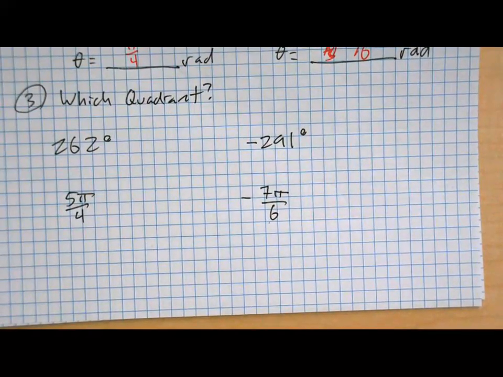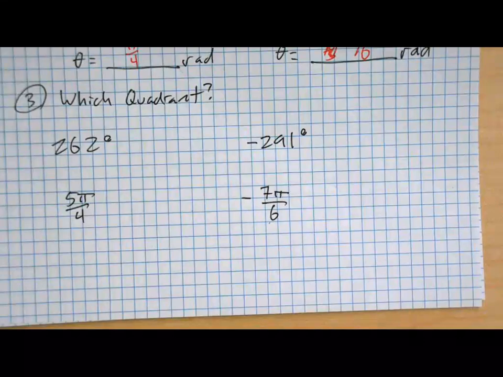So you guys have been spending a lot of time with the unit circle. My hope is that you can visualize these, or maybe make a quick sketch and figure out where they are.